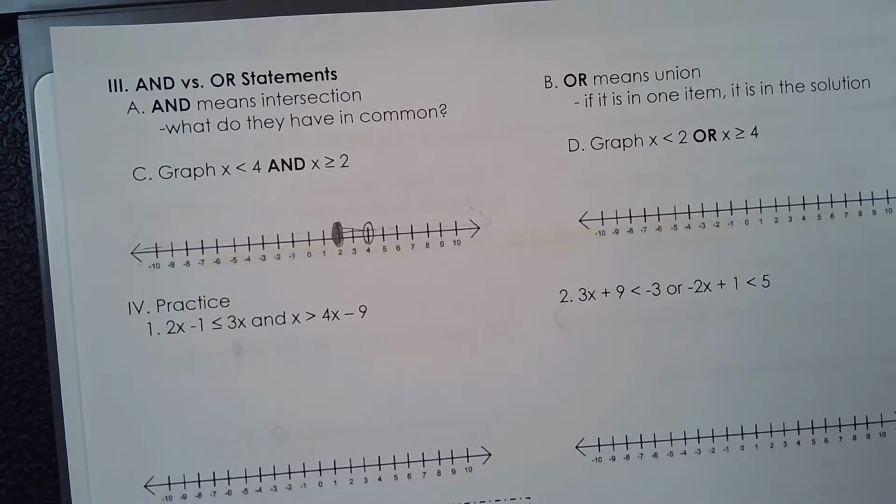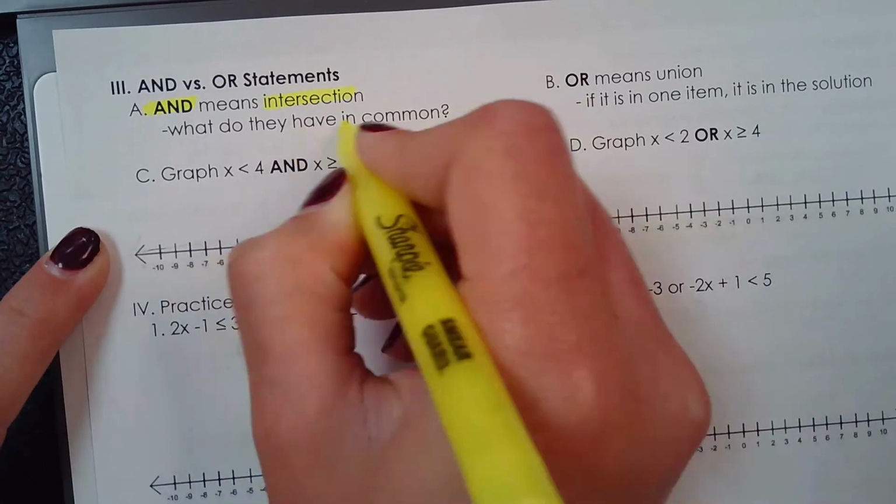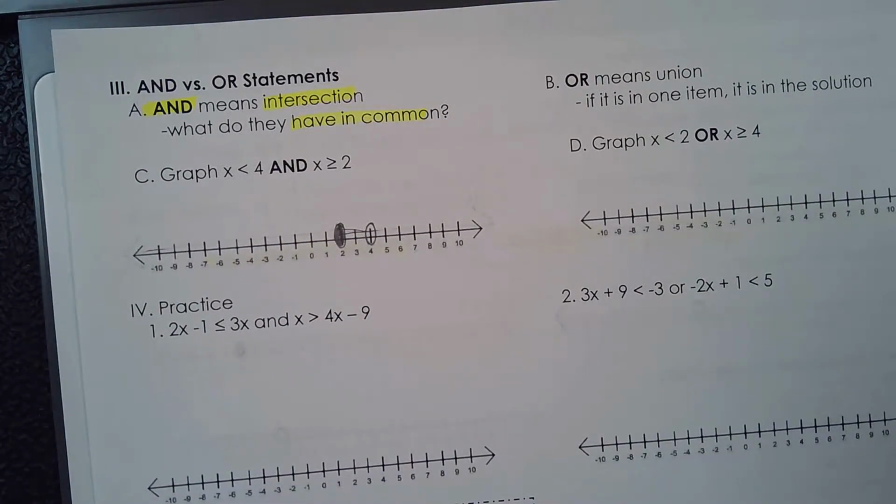So again, that's how you treat and statements. So and is whatever they have in common, or like an intersection. So and is an intersection. What do they have in common? So if it's an or statement, that's a union. So you're just joining whatever works for either statement that you have.